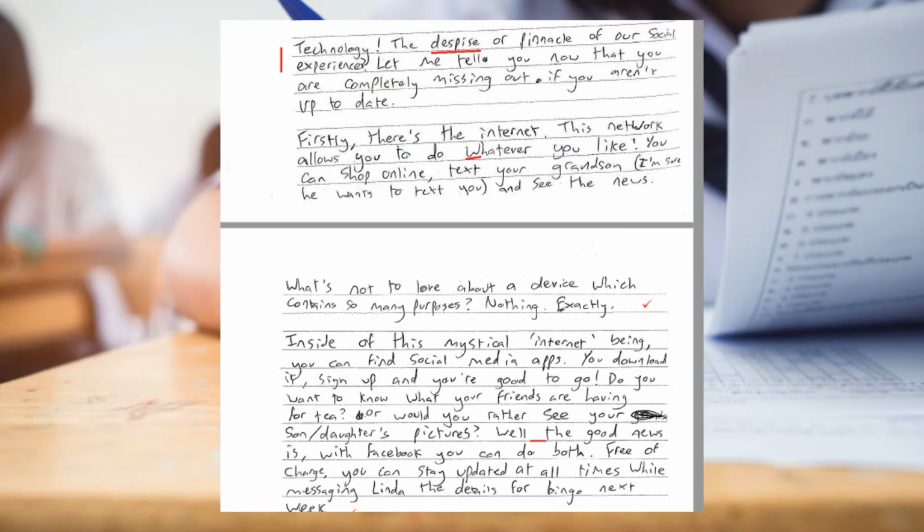Now let's take a look then at a much higher response. "Technology, the despise or pinnacle of our social experience. Let me tell you now that you're completely missing out if you aren't up to date." Short, sharp introduction there. Yes, there is one error, but certainly other quite high level words like experience are spelt correctly. It's definitely a speech, let me tell you. Suggests it's definitely a speech that I'm reading.